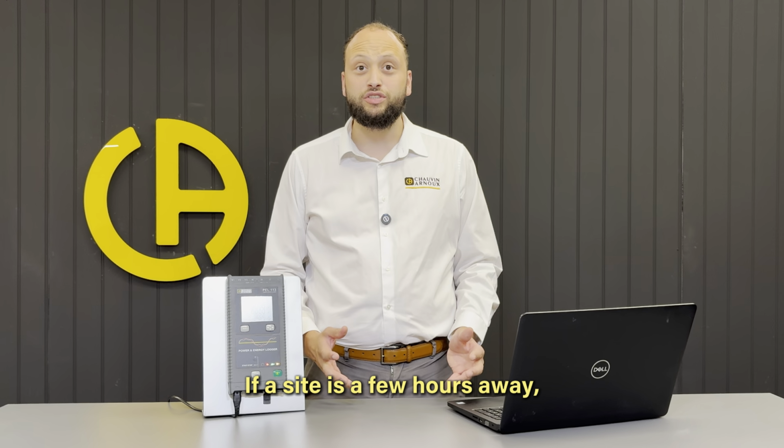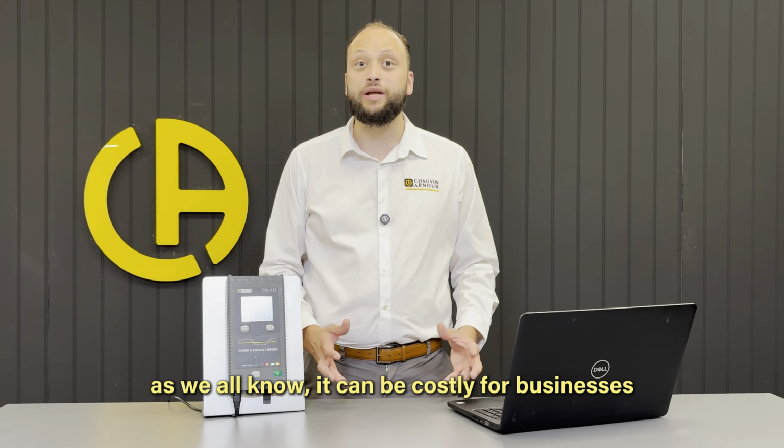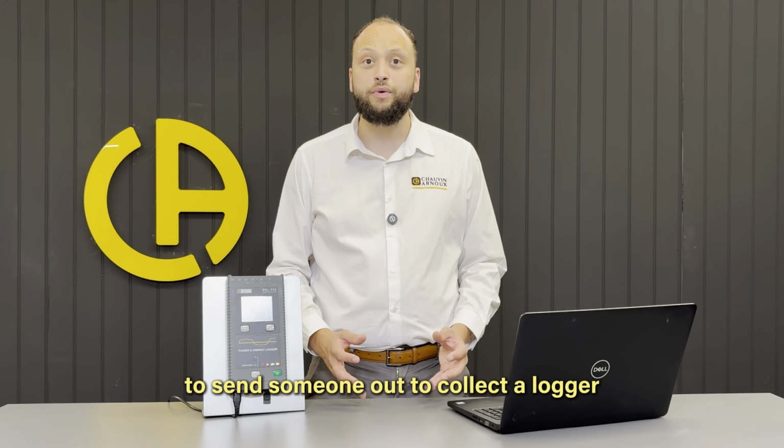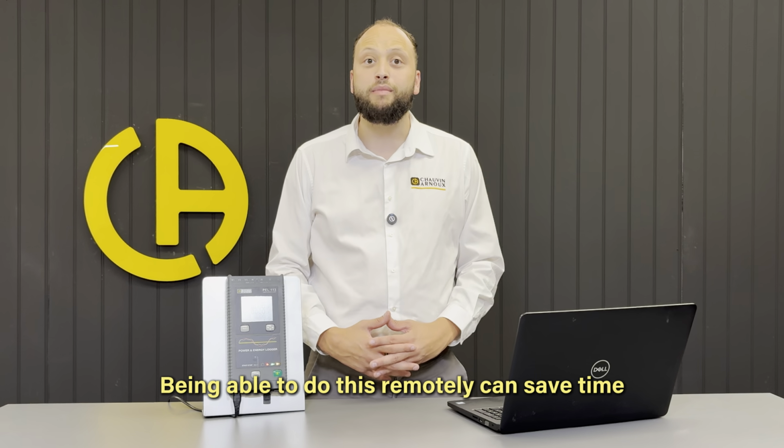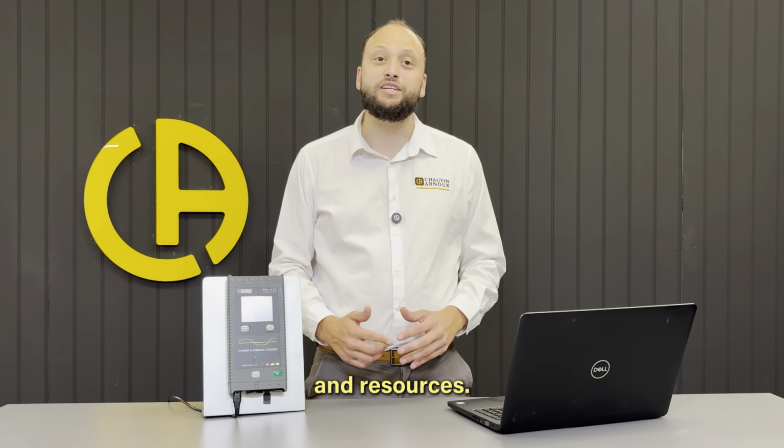If a site is a few hours away, as we all know, it can be costly for businesses to send someone out to collect a logger just to download the data. Being able to do this remotely can save time and resources.